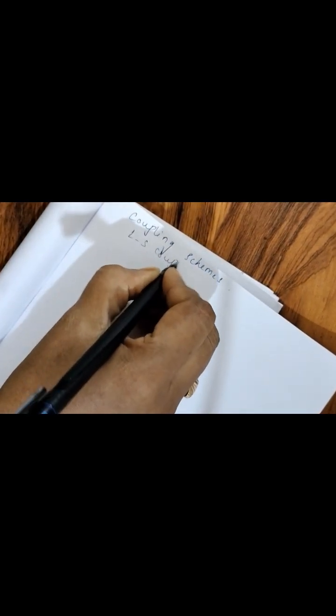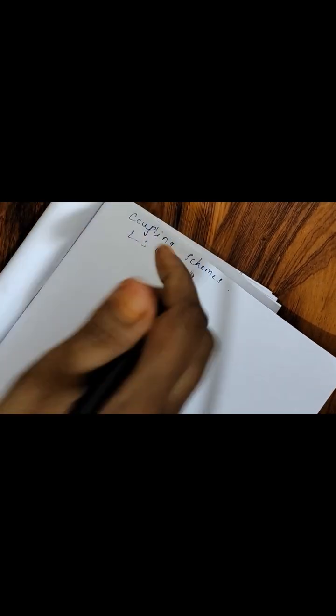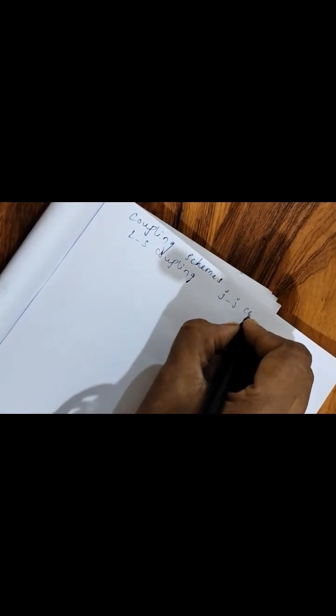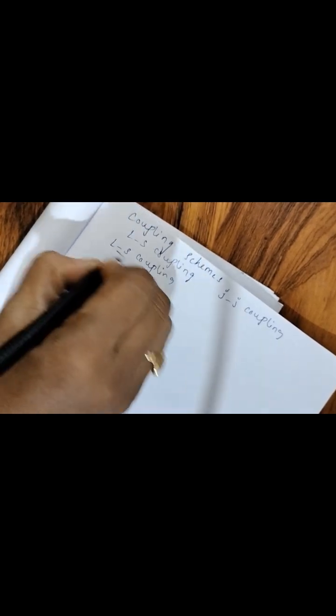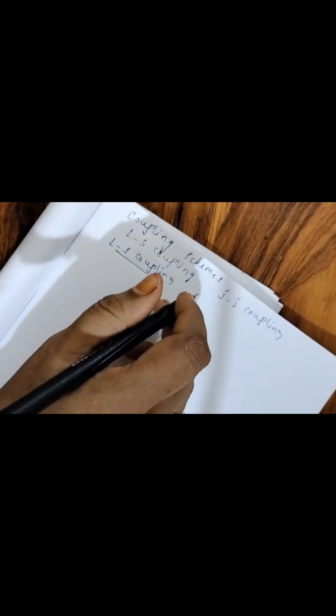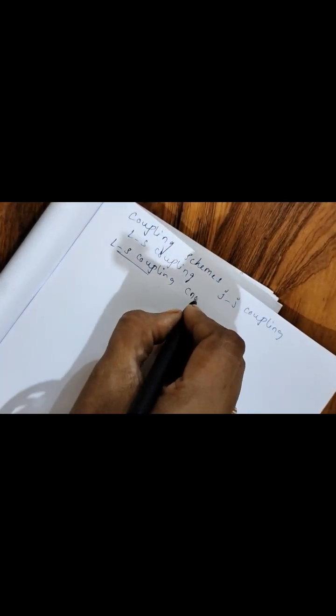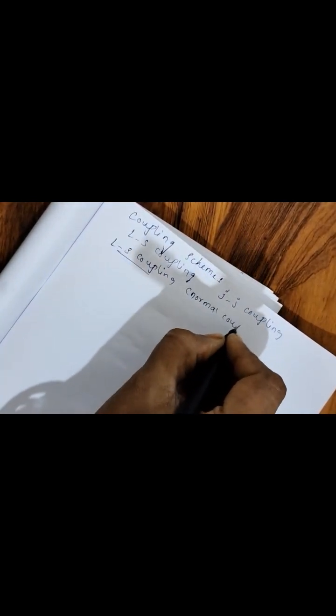Now, let us discuss coupling schemes. Two types of couplings will be there. One is LS coupling, the other is JJ coupling. So first let us discuss LS coupling. Such kind of coupling, we also call it normal coupling. We also call it Russell-Saunders coupling.